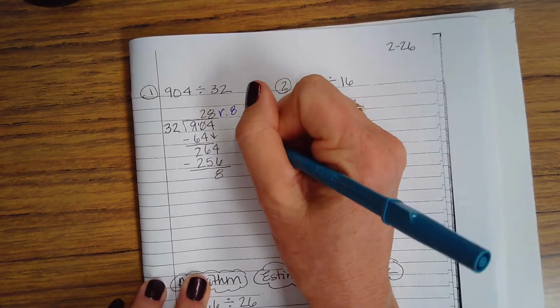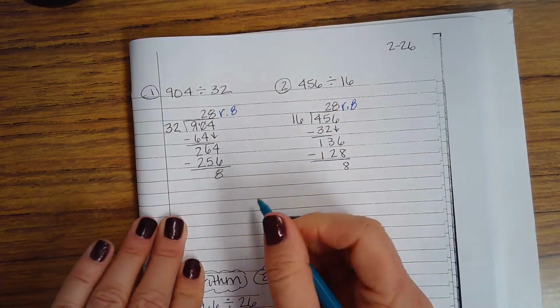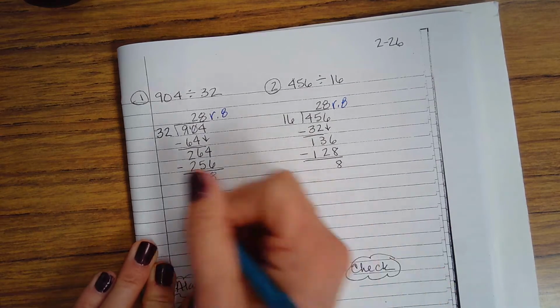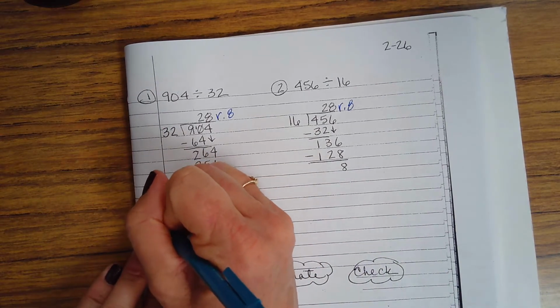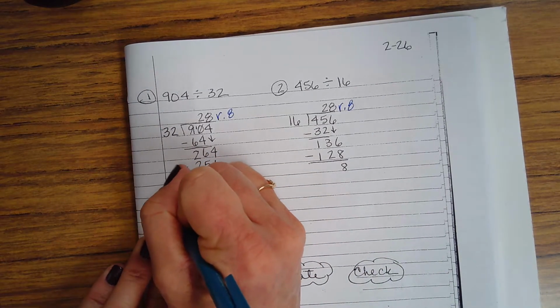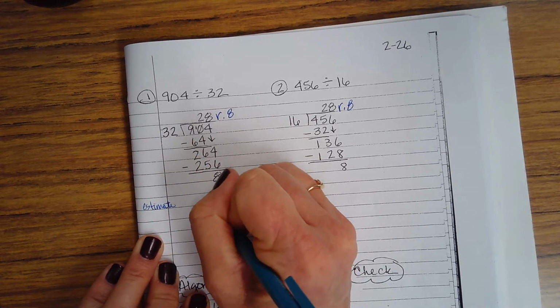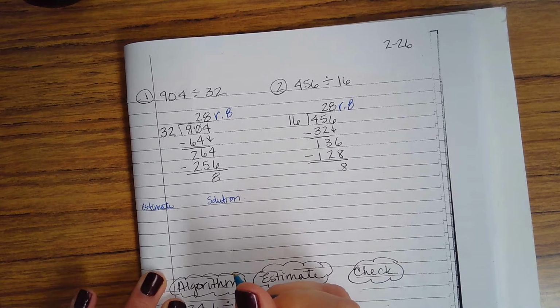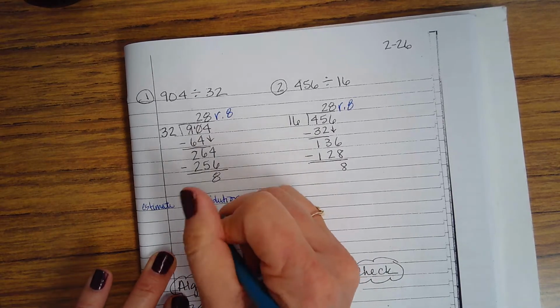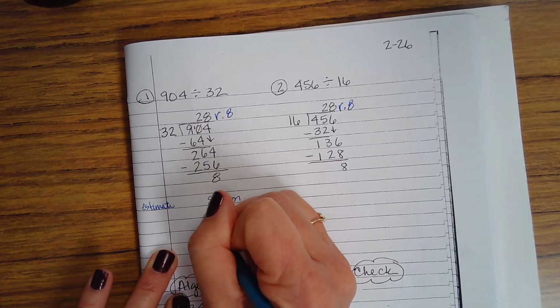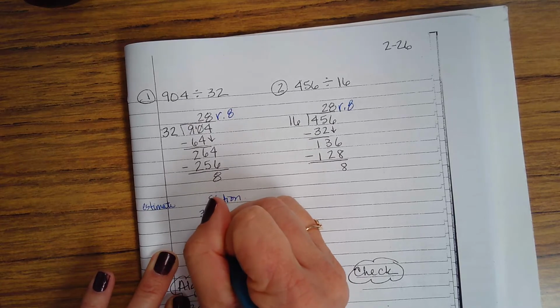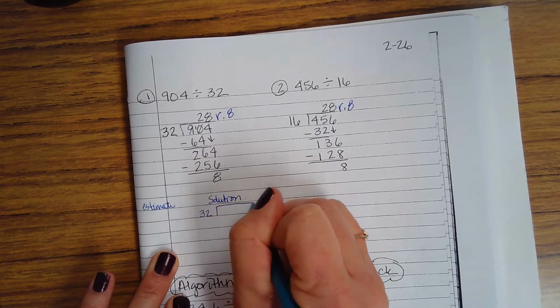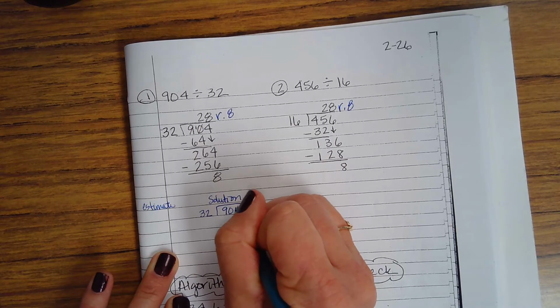All right. So we're going to have an estimate part and a solution part. So right here, estimate, solution. Okay? So now we're going to put 32 divide 904 right here.